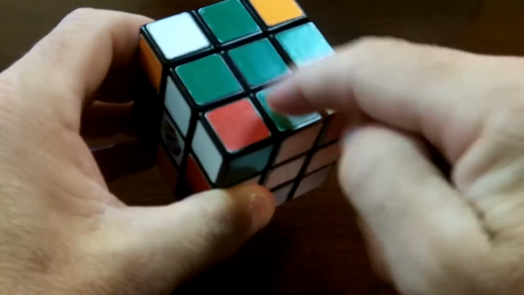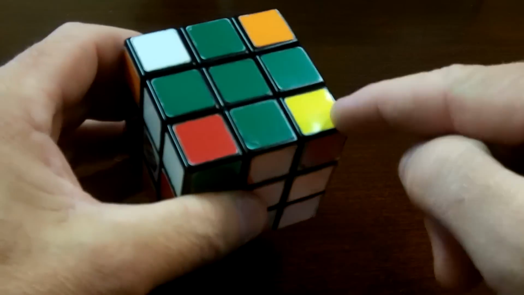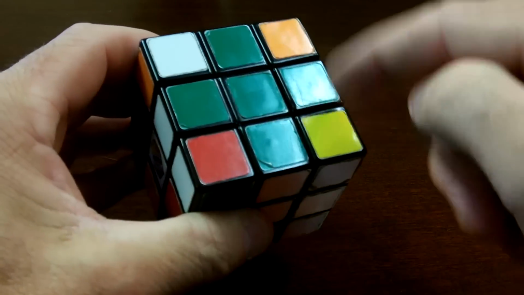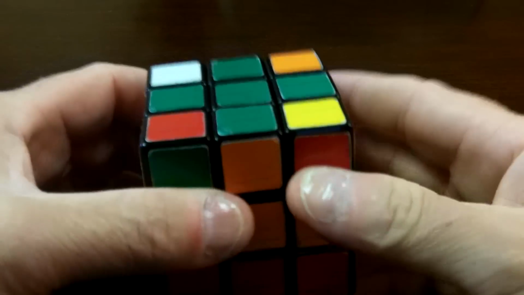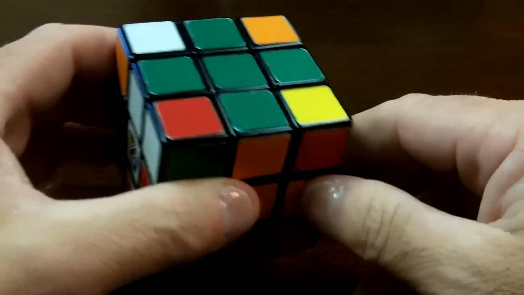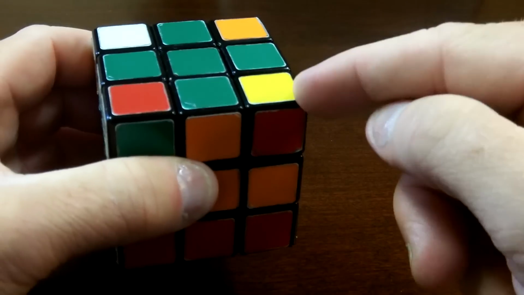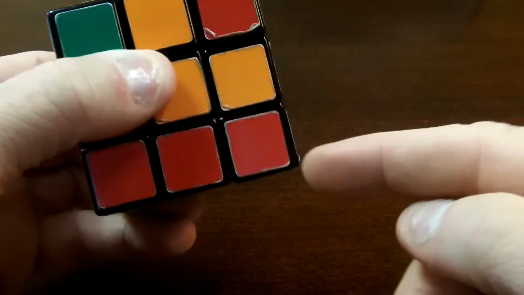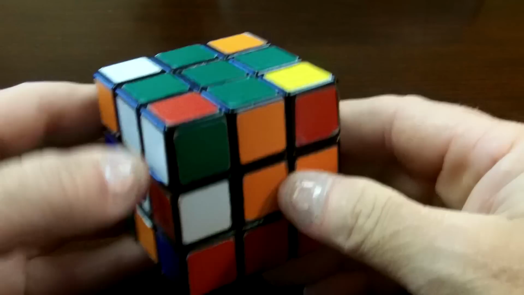Once you have this green cross solved, you are ready to start filling in these green 4 corners. To do this, it's very similar to how you solve for this green cross. Before you get a piece up here where it needs to be, you have to get it directly underneath. Let me show you what I mean.